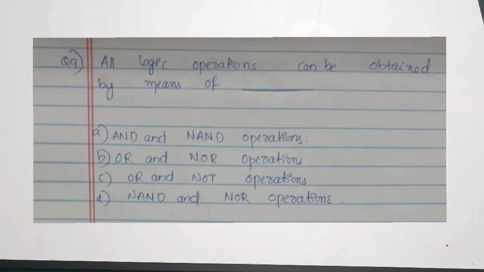Now moving on to the 9th question. All logic operations can be obtained by means of dash. A, AND and NAND gate. No, we cannot realize all the logical operations using an AND gate. But NAND gate, yes, it is possible.